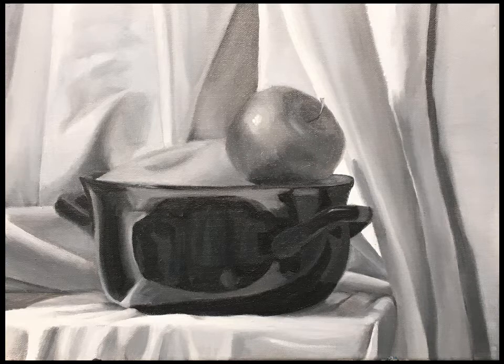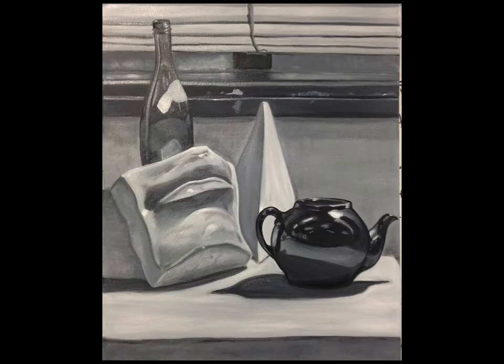There are different things that are strengths or weaknesses on a lot of these paintings, but I think overall they represent a nice selection of student-done work to give you an idea of what I'm looking for in that project. The next project we do in the beginning class is the master copy.